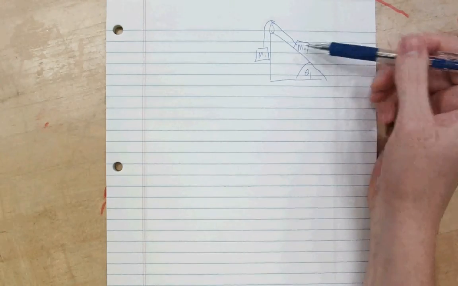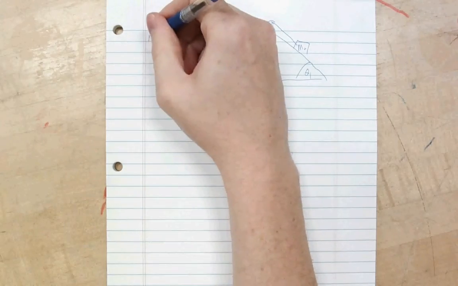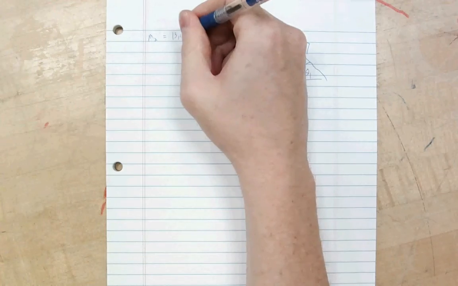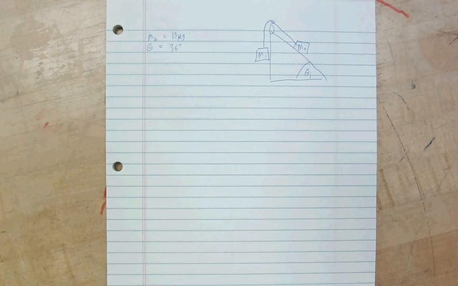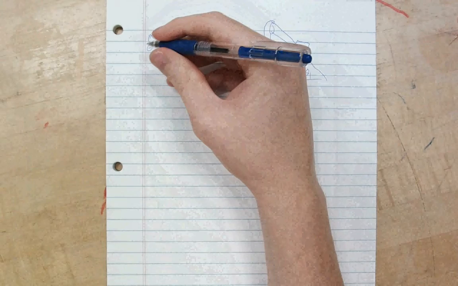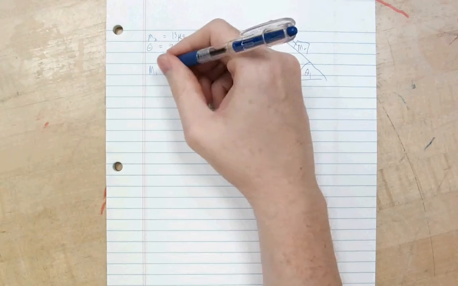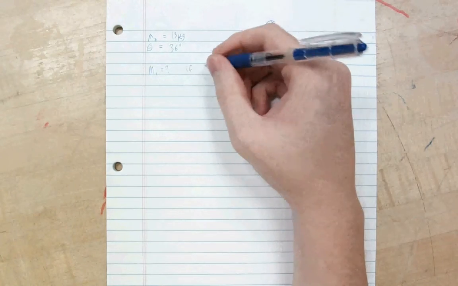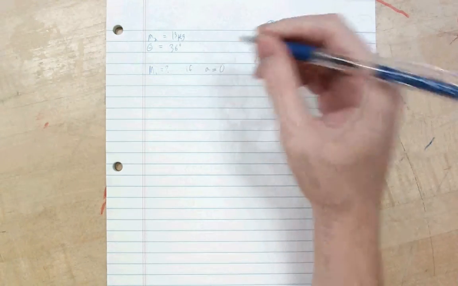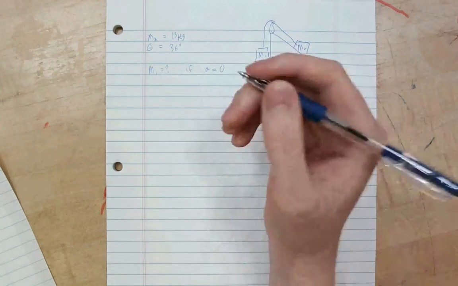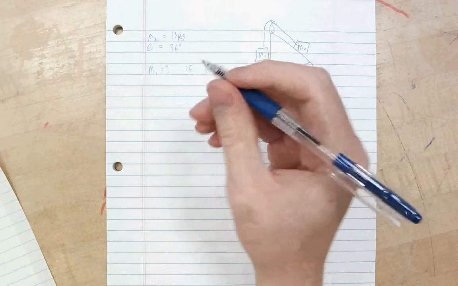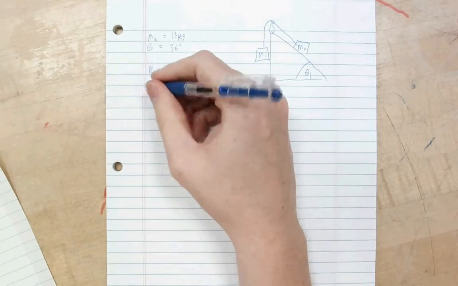I have 2 blocks, M1 and M2, and we're going to say that M2 has a mass of 13 kilograms, and that the angle of the ramp is 36 degrees. I want to know what is the mass of M1 if the blocks are in equilibrium, so if there is no acceleration of the blocks. I've done this problem once before, so I'm going to write down the steps very quickly here. If you want the extended version, again, go watch the video.